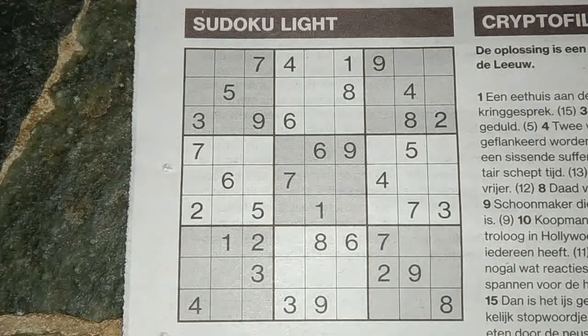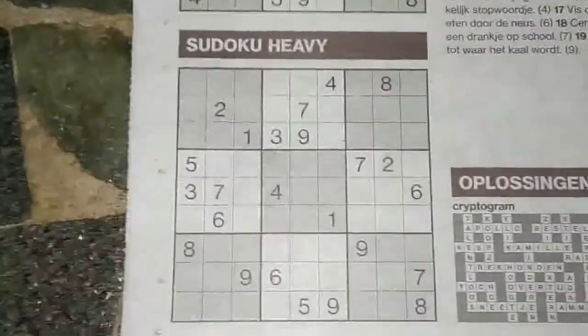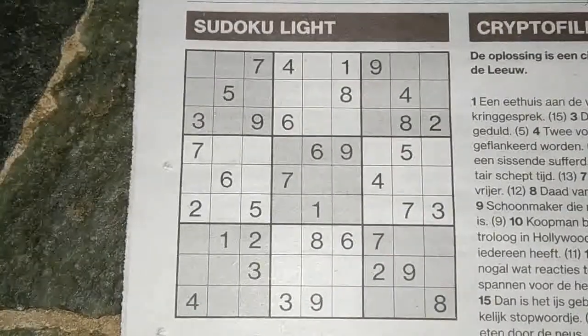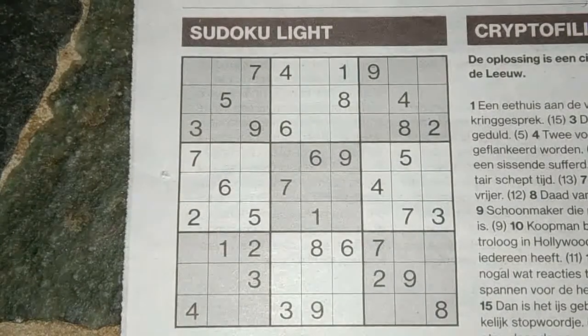2020, we have two Sudokus, a light Sudoku and a heavy Sudoku. But we will start with the light Sudoku, so let's get started.